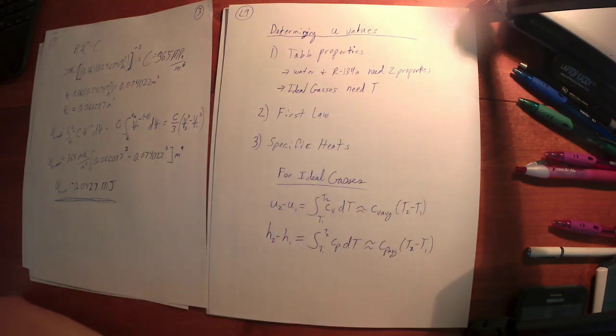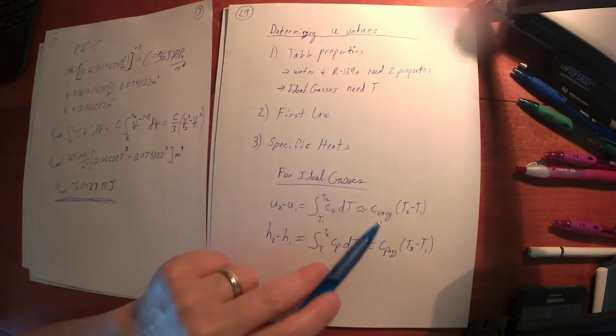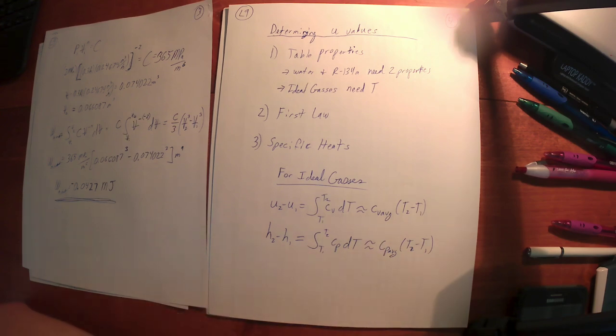This is a common thing that we will do. I do need to go get a good C sub p average value. If I don't know both temperatures, it is going to involve a guess and check iteration. We'll probably see that later in the course. Okay, what else?